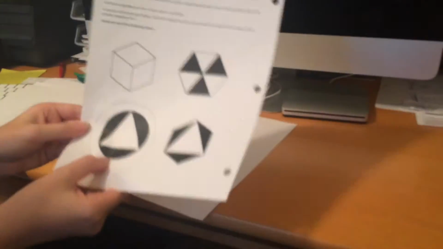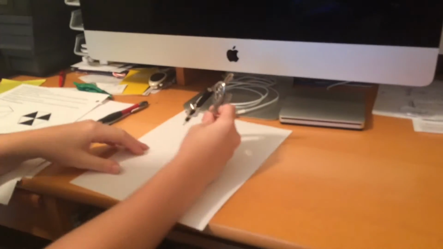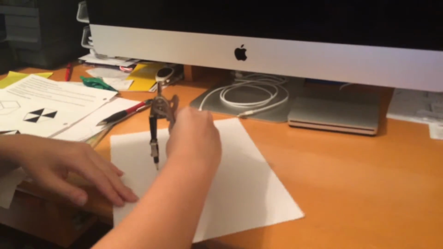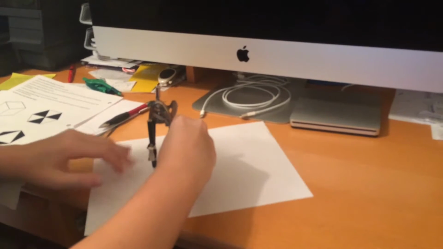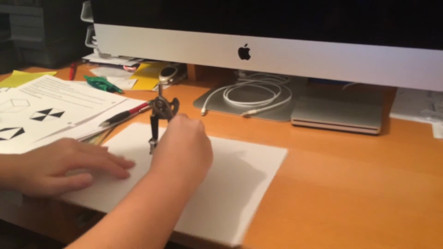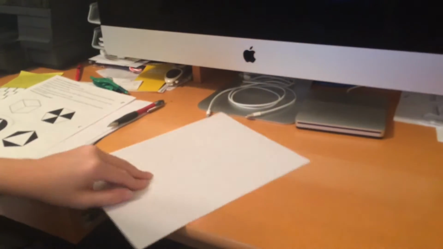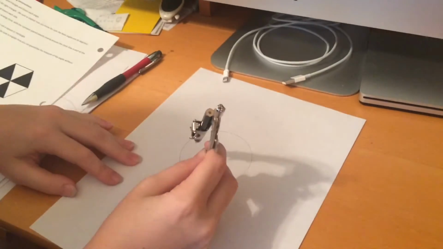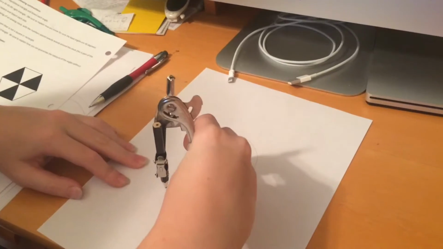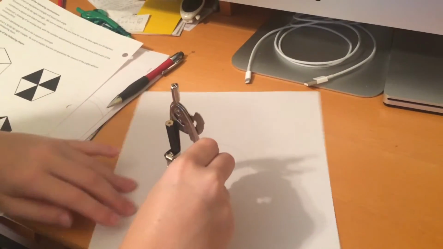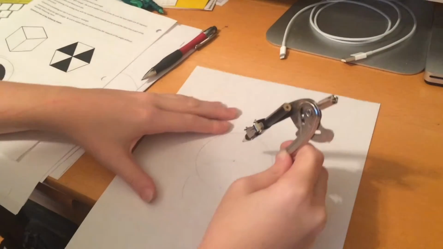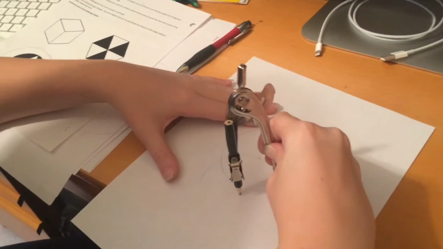I'm going to be drawing this shape, and I'm going to start out by drawing a circle on the paper. And in order to make sure that the sides of the triangle are the same length, I'm going to draw, using the same radius, smaller, same size arcs around the circle that are the same distance apart.